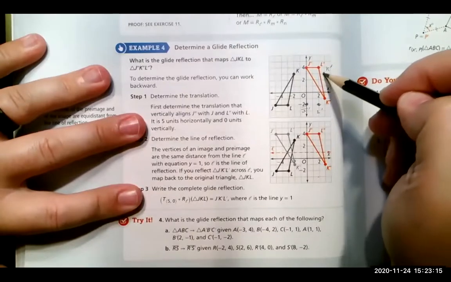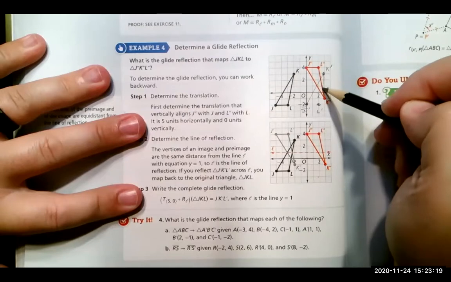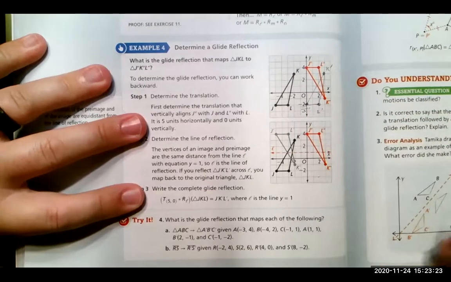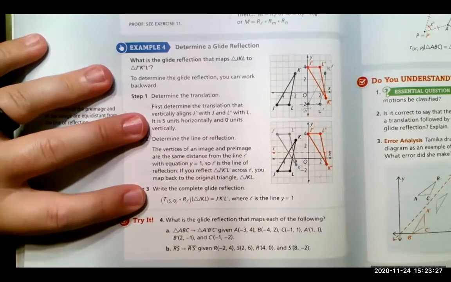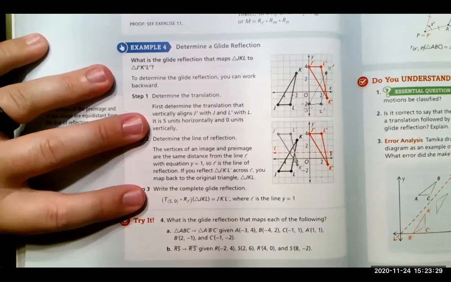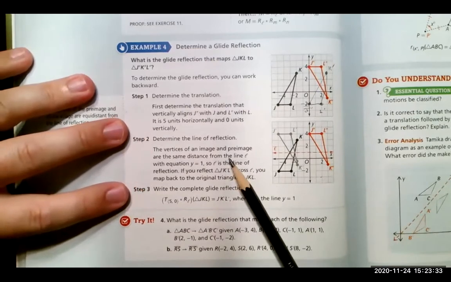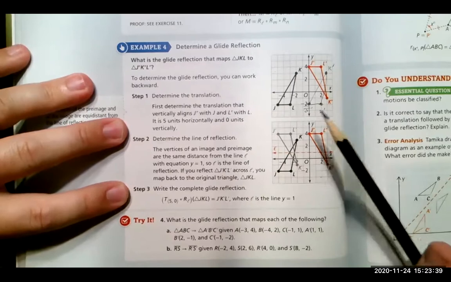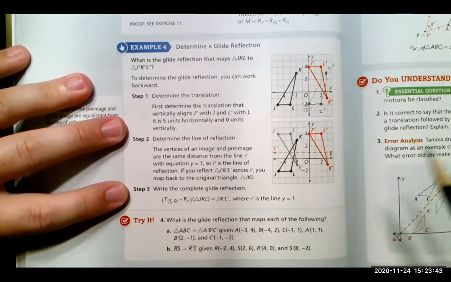So K, J, L. So hopefully you can kind of see that those two are the same thing. What they want to do now is figure out what the first piece of that glide reflection is. Remember, the first piece is always a reflection. So how can I start with this first image and get the red second image?